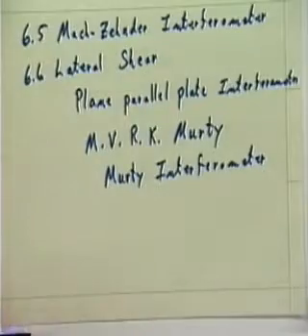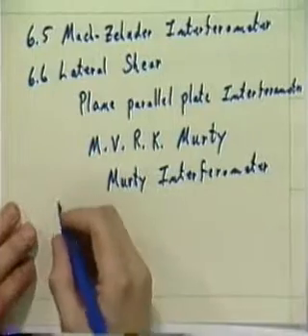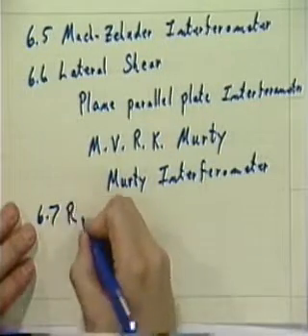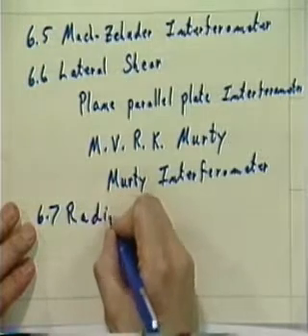We have one more section here. And this is 6.7. And this is going to be called radial shear.